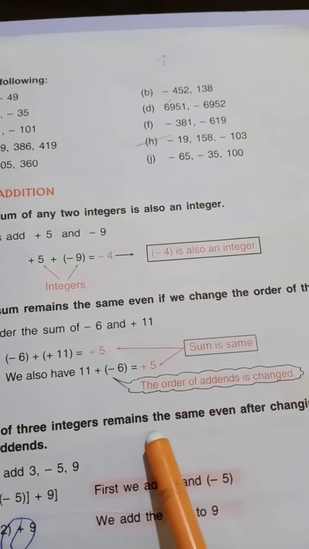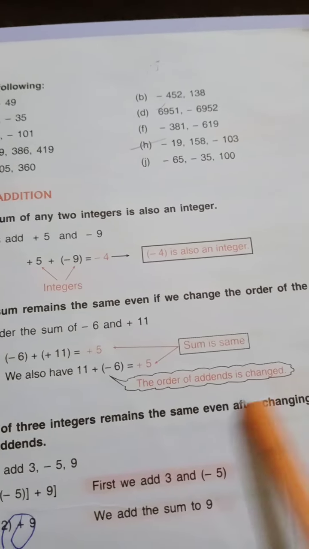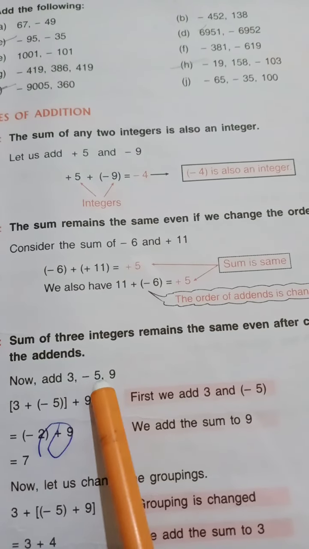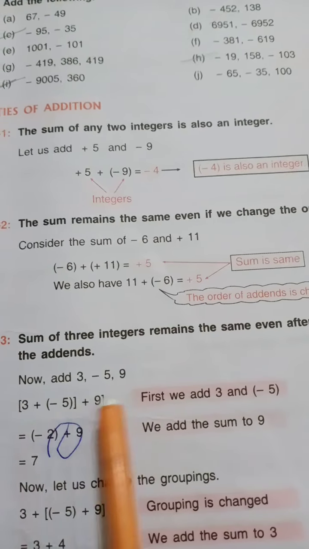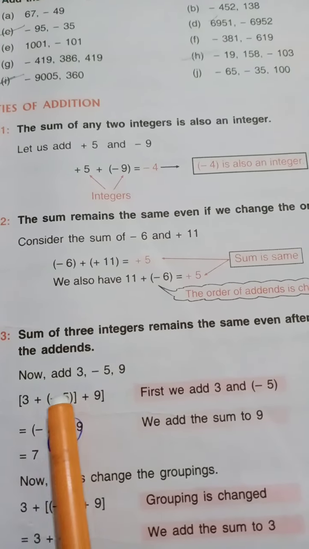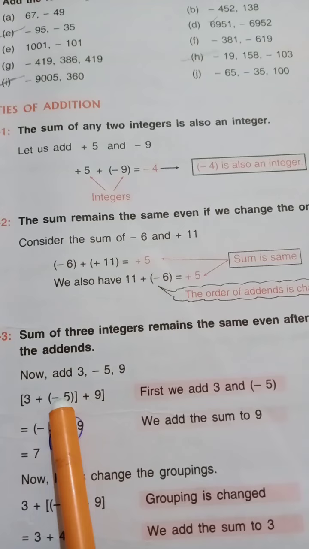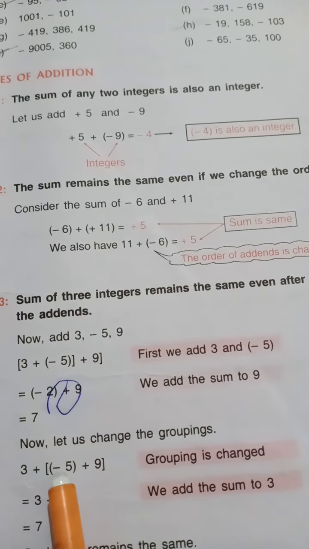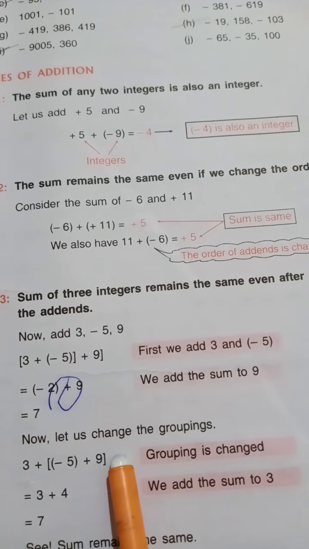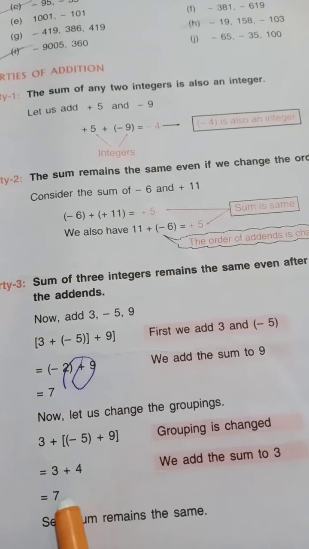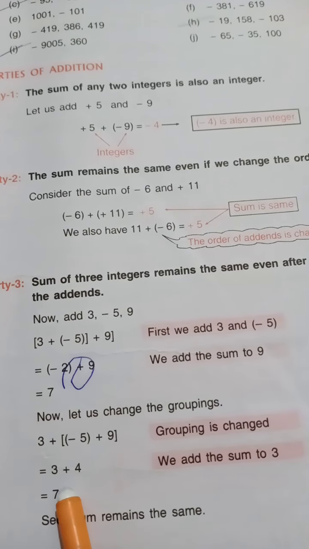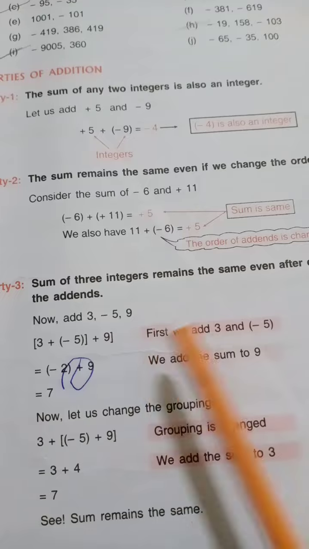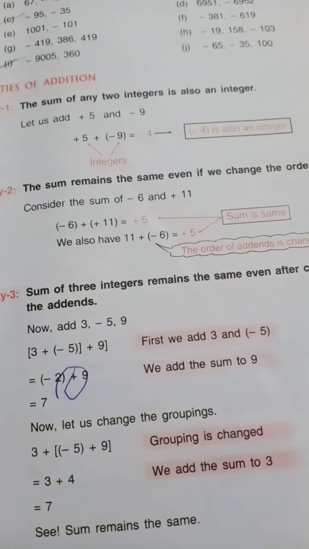Sum of three integers remains the same even after changing the grouping of addends. See here, we want to add 3, minus 5 and 9. If we make a group of 3 and minus 5 and then add 9 to them, we get 7. And if we make a group of minus 5 and 9 and then add it to 3, again we will get 7. It means if we make different groupings of integers, then the answer will remain the same.